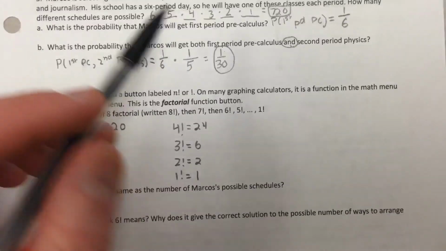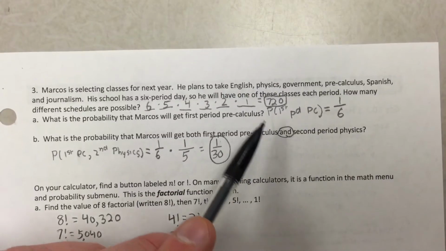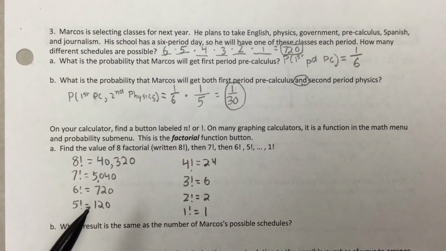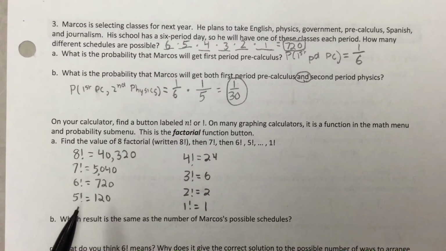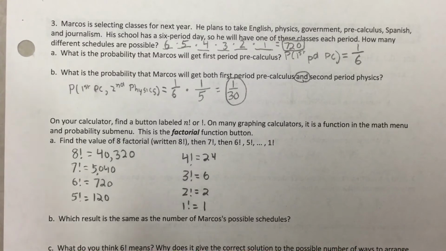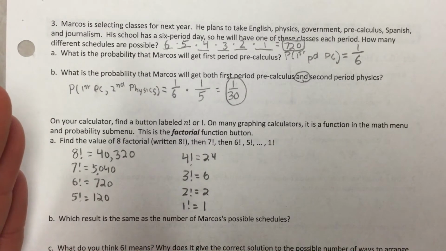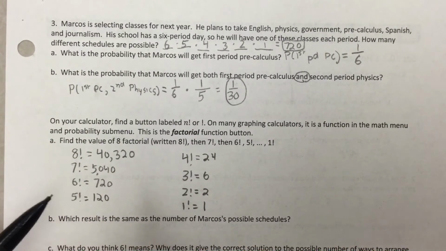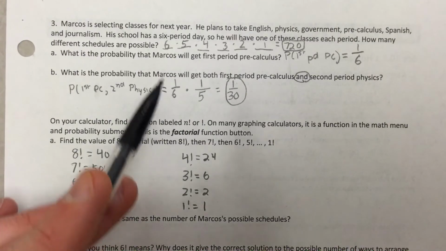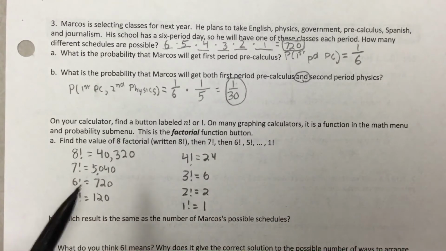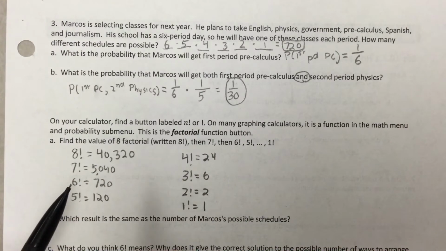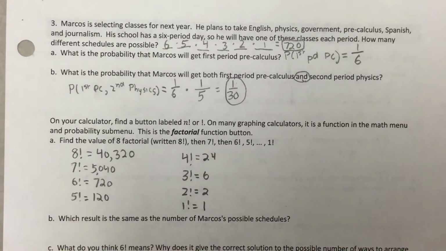Well, if we look up here, we said there was 720 schedules. 720 is right here at 6 factorial. And that makes sense because remember, factorial means you start with that number, and it's every number less than it. So here, we had 6 times 5 times 4 times 3 times 2 times 1, 720. So that's what factorial really means. You're starting with that number and it's multiplied by every number less than it.